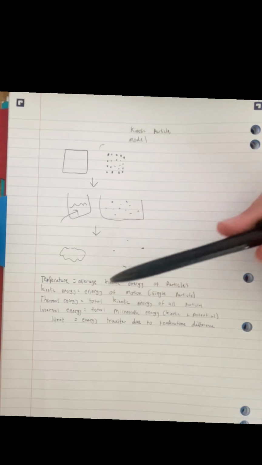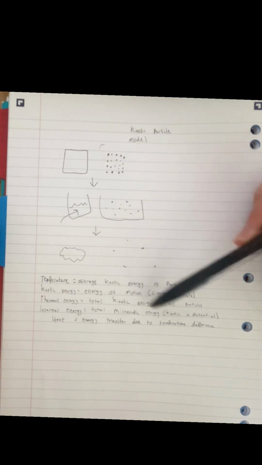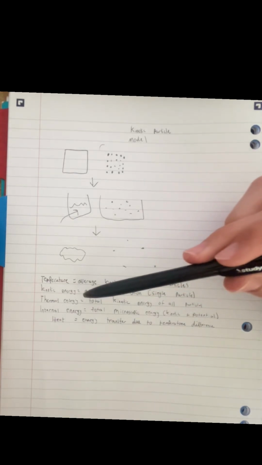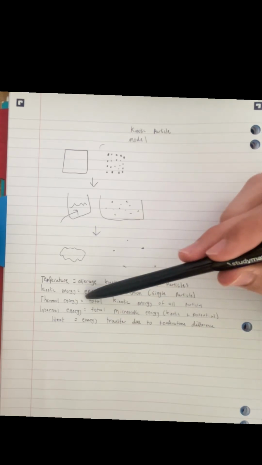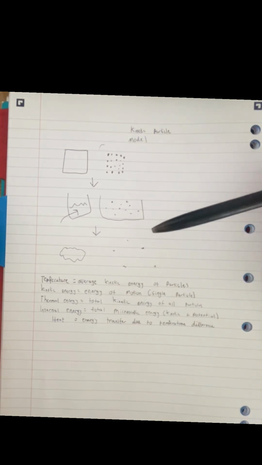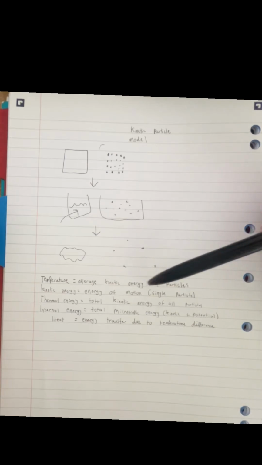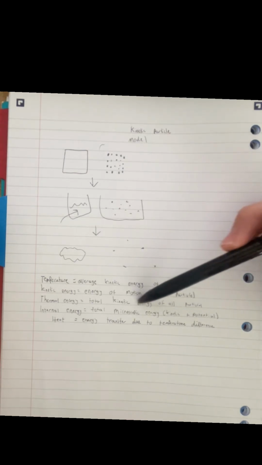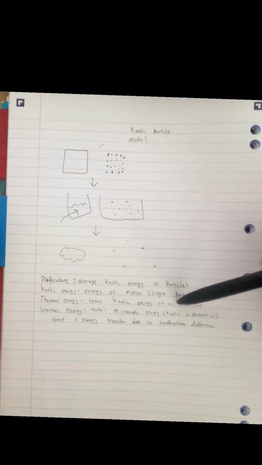Thermal energy is the total kinetic energy of all the particles. So thermal energy and temperature are quite similar, but with thermal energy we're looking at the total kinetic energy of all particles, and this will be expressed in joules.